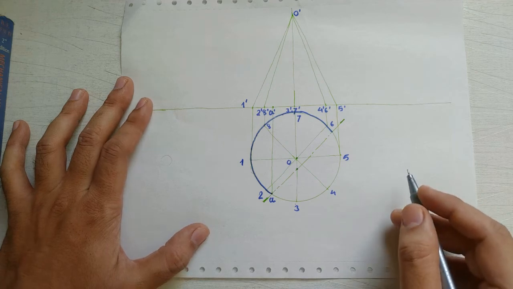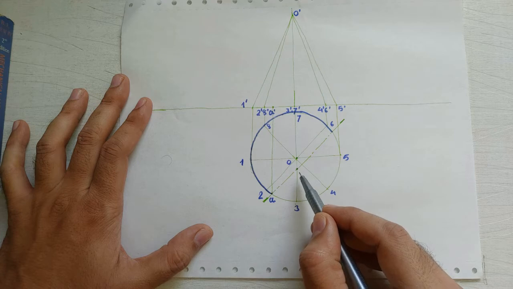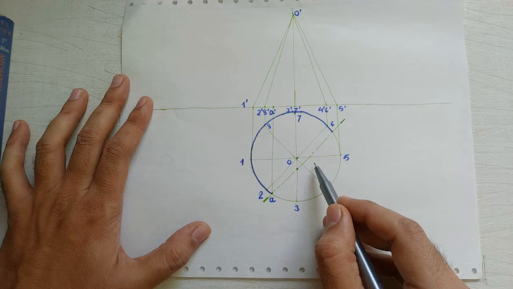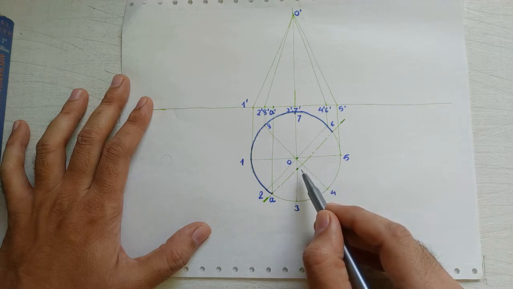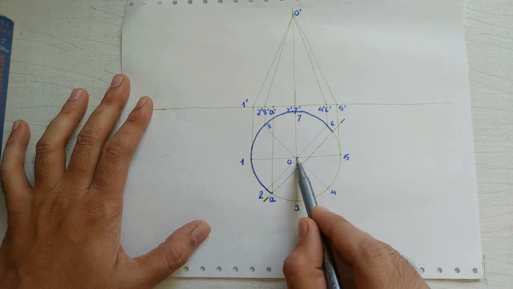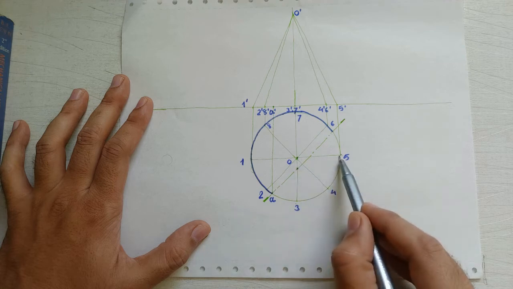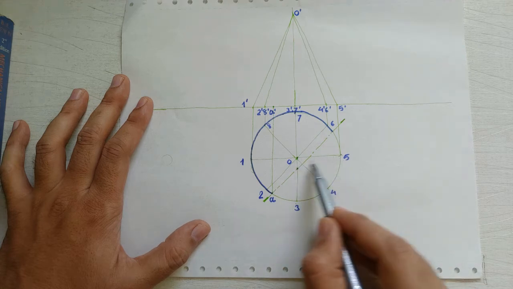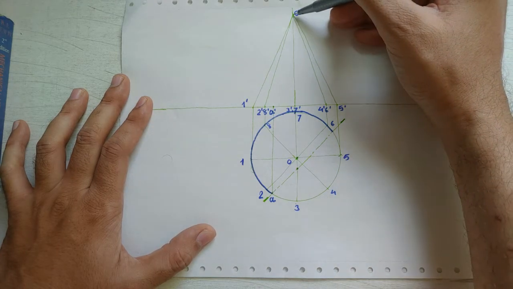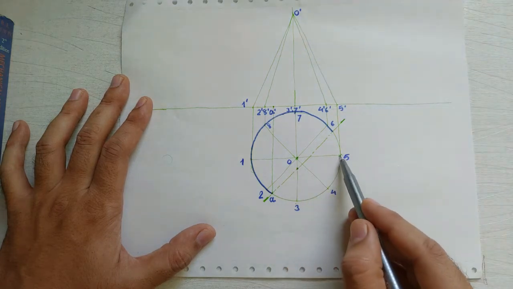So for that, always when you come across this type of point, you need to first transfer it to the generator for which we are able to see the true length. So here you can see that this generator O5, that is horizontal, that means it is parallel to VP. If it is parallel to VP, in front view we will see the true length of that. That means this O prime 5 prime is the true length of this generator.